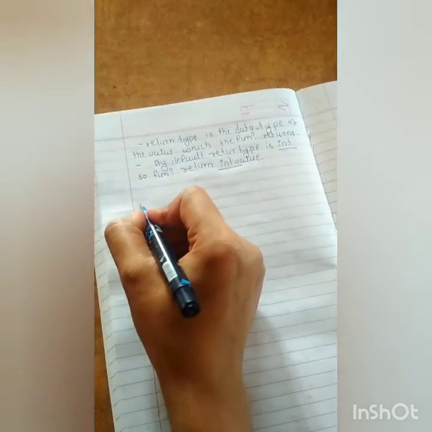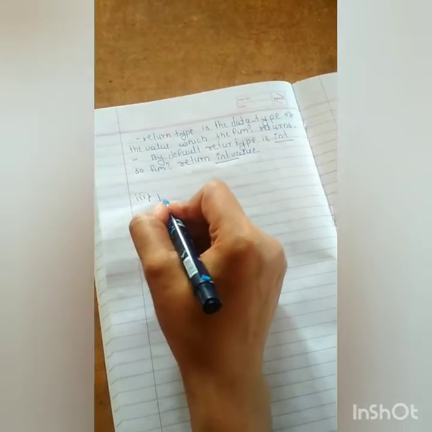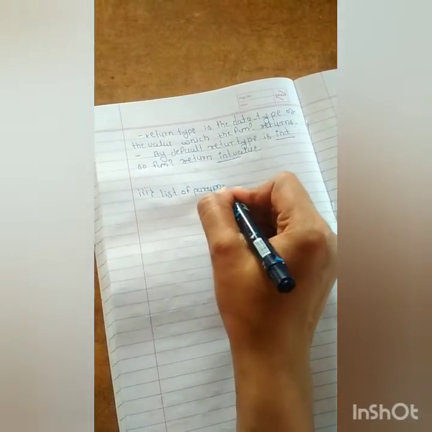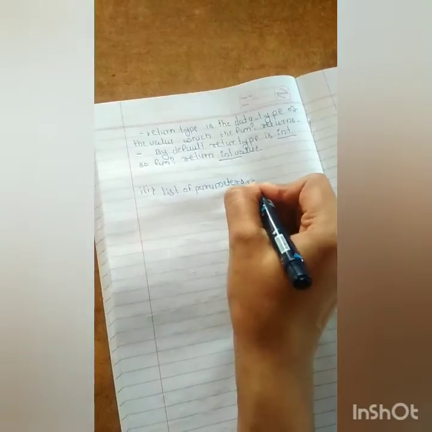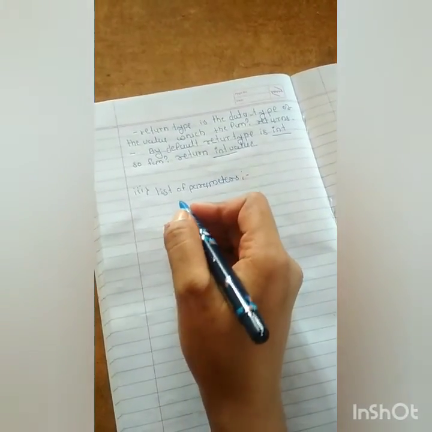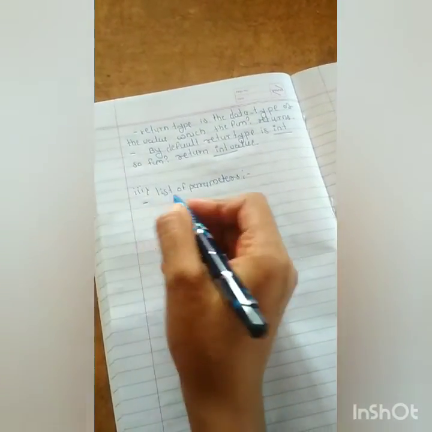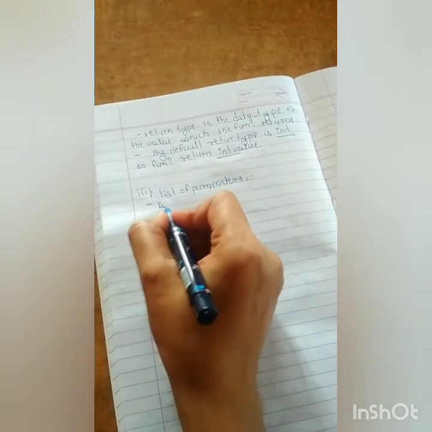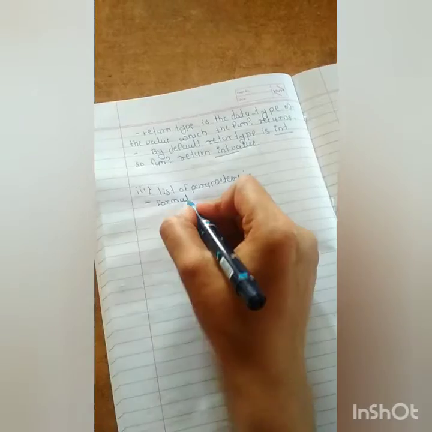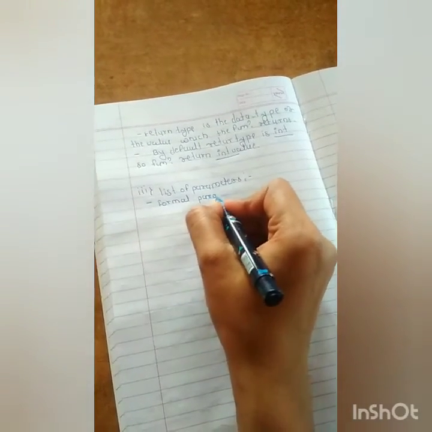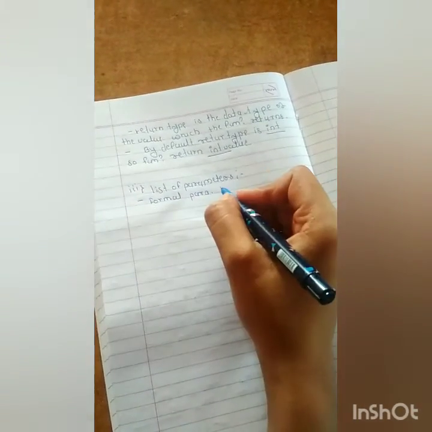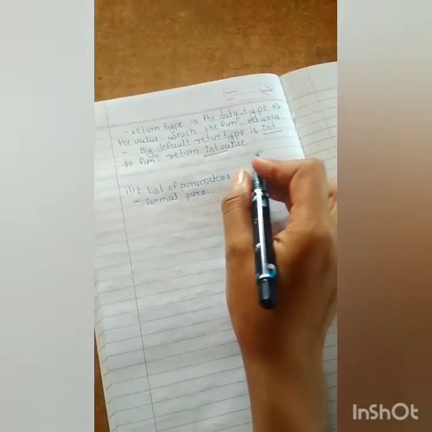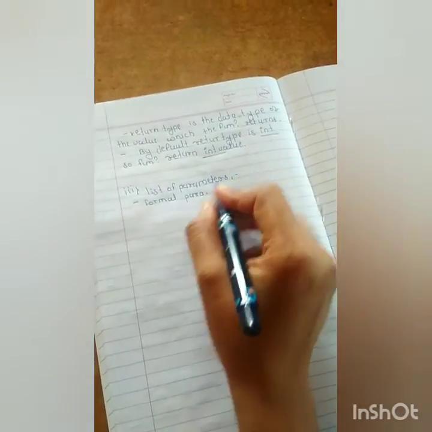Next sub point is the list of parameters. The formal parameter list is optional. There are two types of parameters, formal and actual parameters. Formal parameters are passed in a function definition, and they may be present or absent depending on the need of the function.